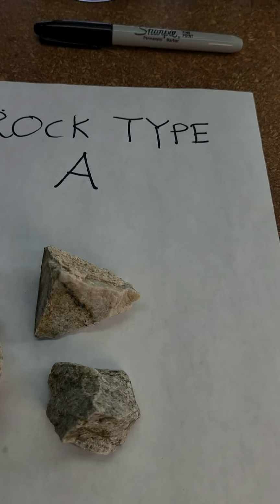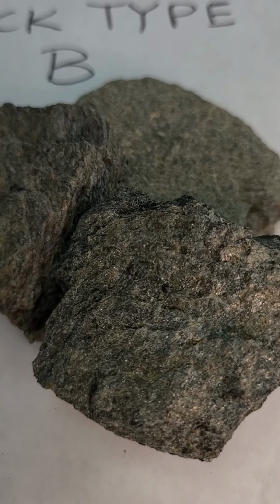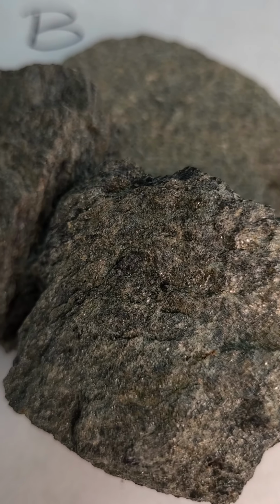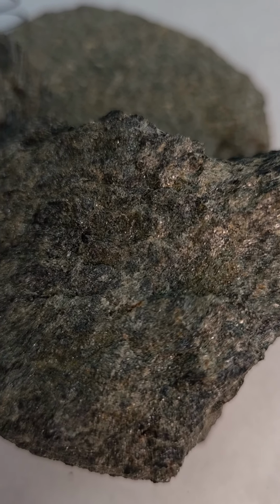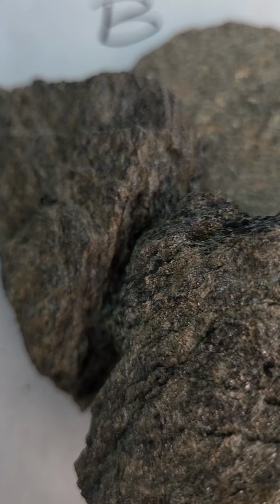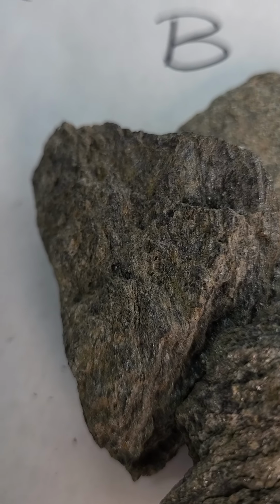Now let's move over here to rock type B. So this one here, if you can see it well enough, it looks a little different. It's got some shiny stuff in it. See that shiny stuff in there? I'll tilt to the edge on this one. Almost looks like it might even have some layers in it.